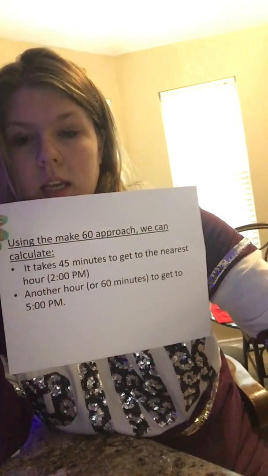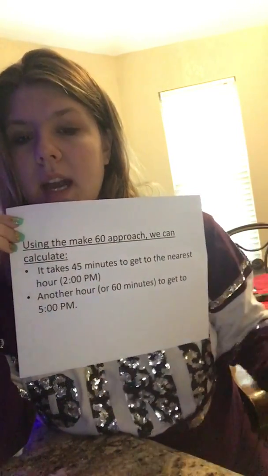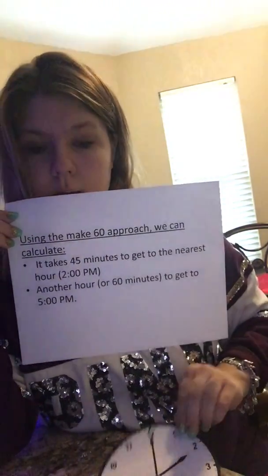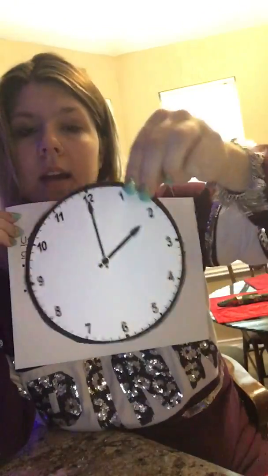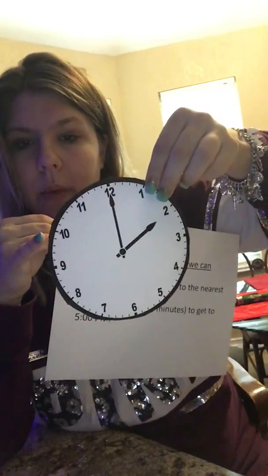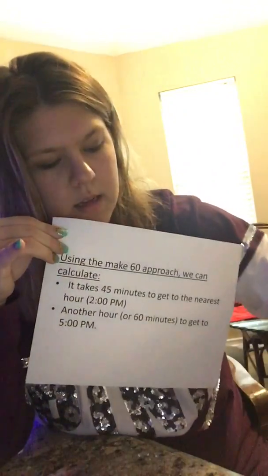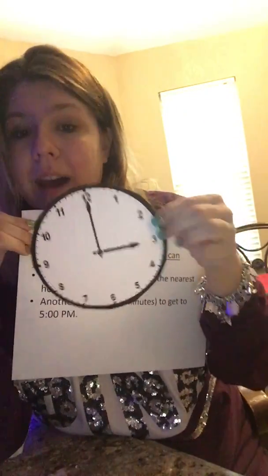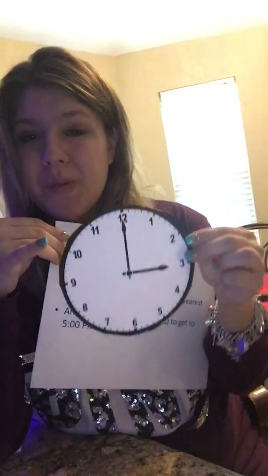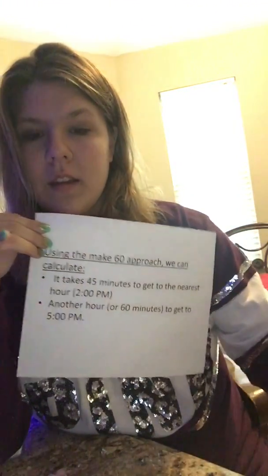And on the next one, all we did was add another hour, or 60 minutes, to make it 3 p.m. Our minute hand went around a complete circle, all of that 60 minutes, and ended back up at 12, and our hour hand moved to 3. Okay? So those are the steps that we took.